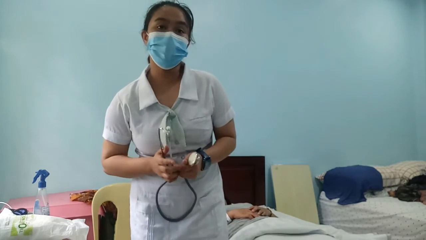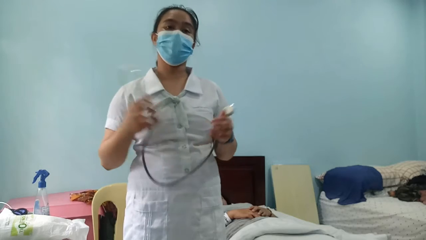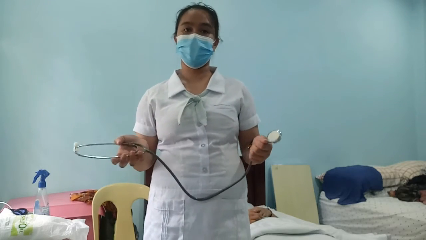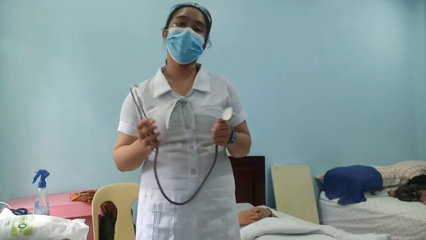Note the irregularity of the rhythm. If the rhythm is regular, count the heartbeat for 30 seconds and multiply it by 2. If irregular, count beats for 60 seconds.